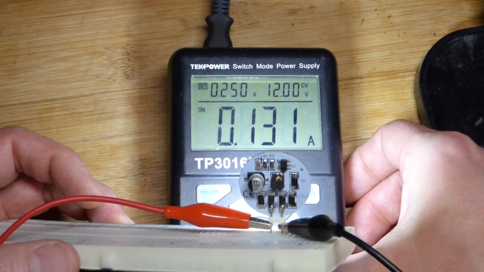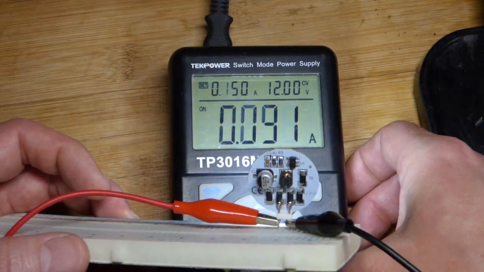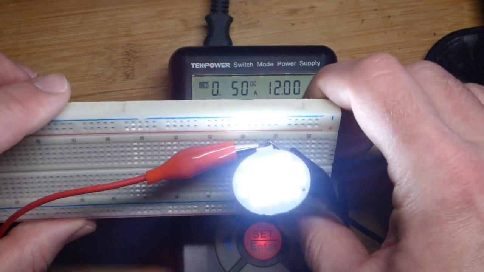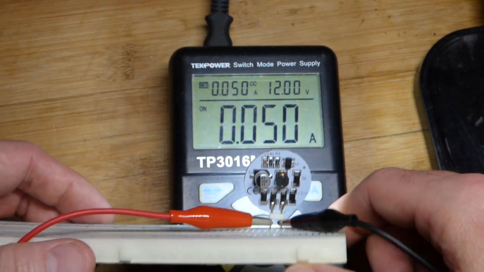And there we go. So I'm going to drop this down to 150. That's still above the 130. But now I go to 50. There you can see it's a lot dimmer, and we got less light right there.